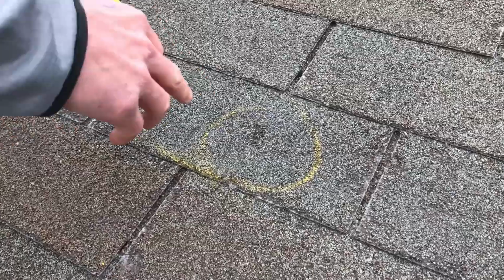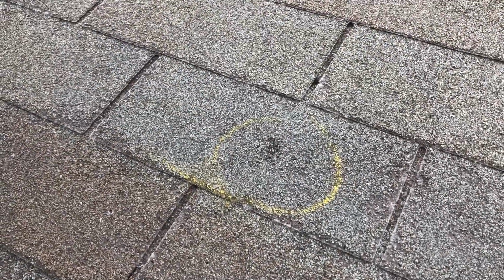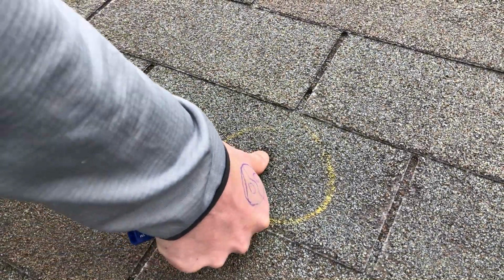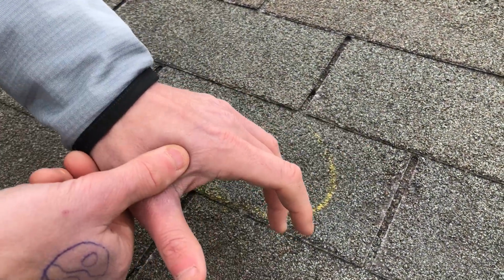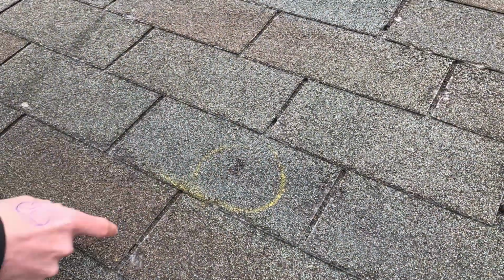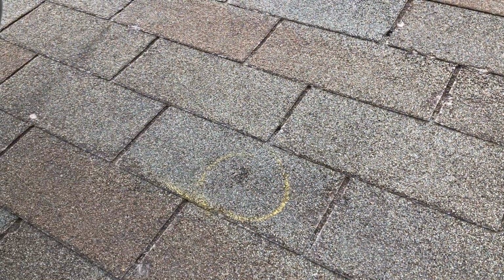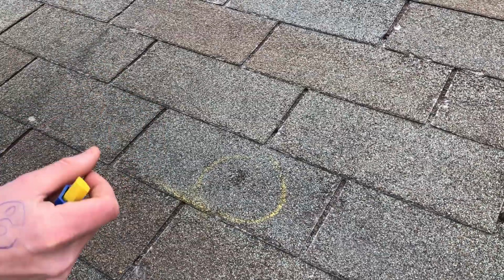So when I'm looking at this, how do I know that's hail? First and foremost, it's got a softness to it. When I put my thumb to it, it feels a lot like the back of my hand, this section right here. It's got a softness to it. It's got a circular shape with a bit of a halo pattern. In other words, it's consistent with a hail impact.